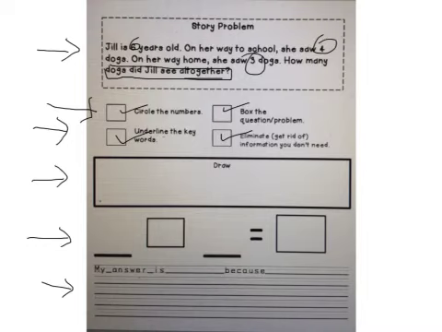Sometimes numbers are in story problems and you won't need them. I'm just going to get rid of that 6 because that information, that number, is not important to me. But the number 4, which is the number of dogs she saw on the way to school, and the number 3, the number of dogs she saw on the way home, those 2 numbers are important because that's how I'm going to figure out how many she saw altogether.